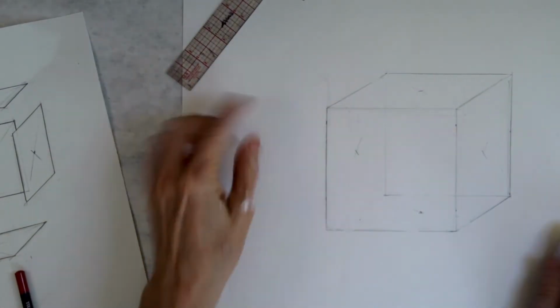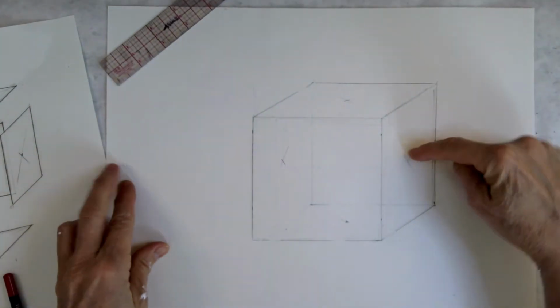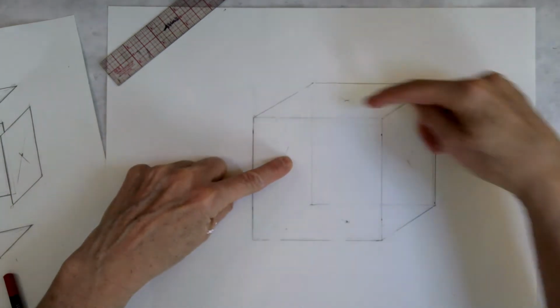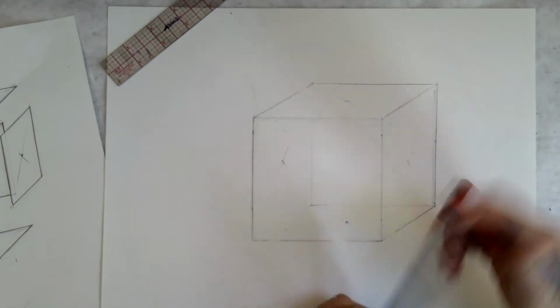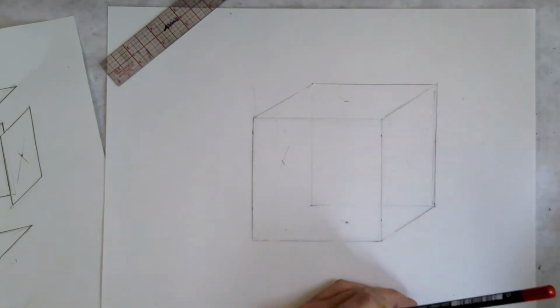So I have found the center of the 2 side planes, the top plane and the bottom plane. I'm going to mark off that center with red color pencil.